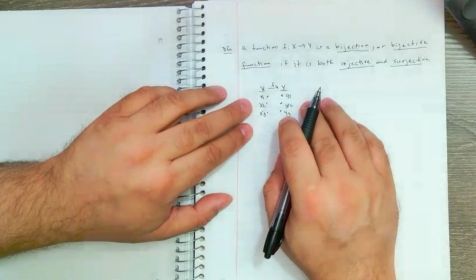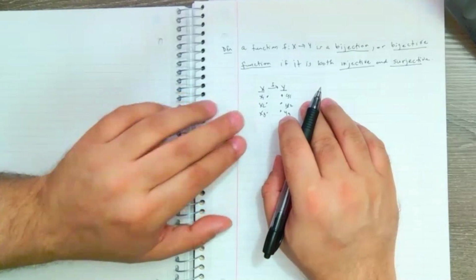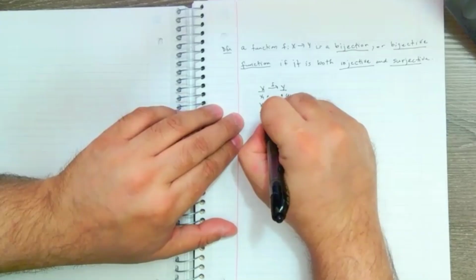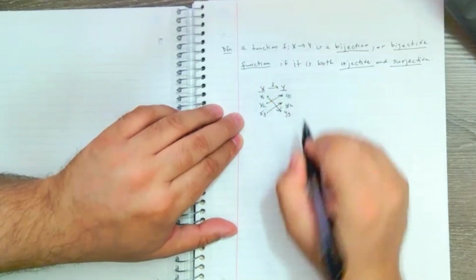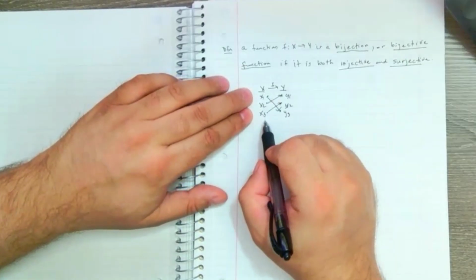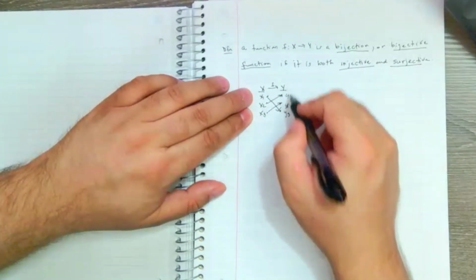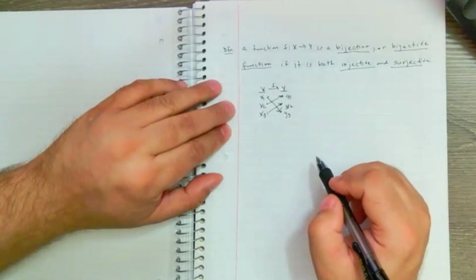This actually causes a restriction that there is a one-to-one correspondence between the elements in the domain and the elements in the codomain. Again, each of the distinct elements in the domain are mapped onto a distinct element in the codomain, and every element in the codomain is mapped onto by an element in the domain.